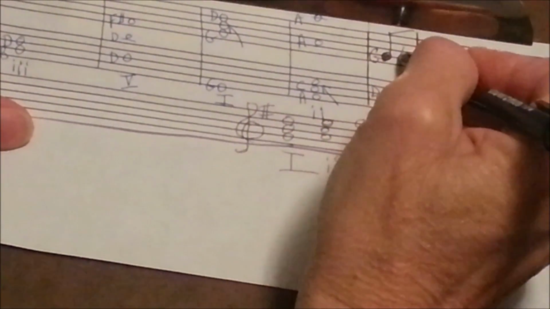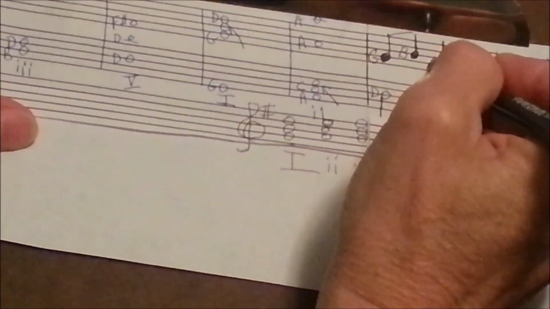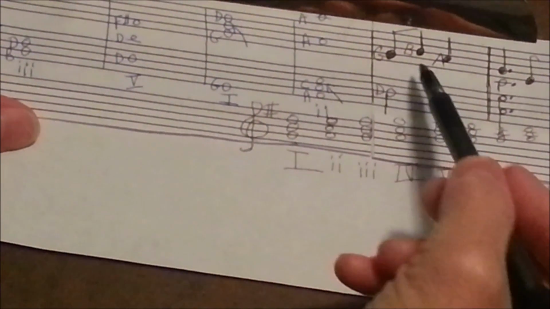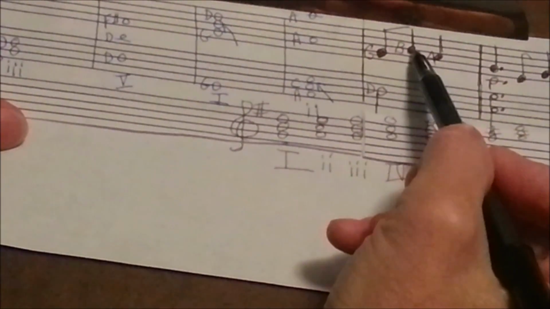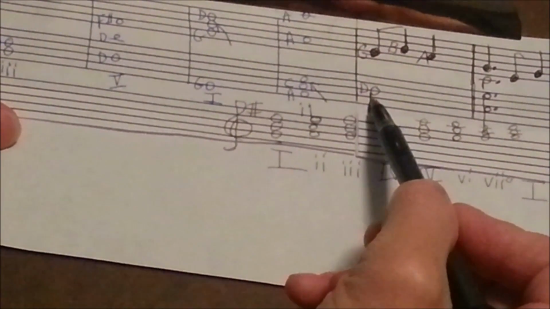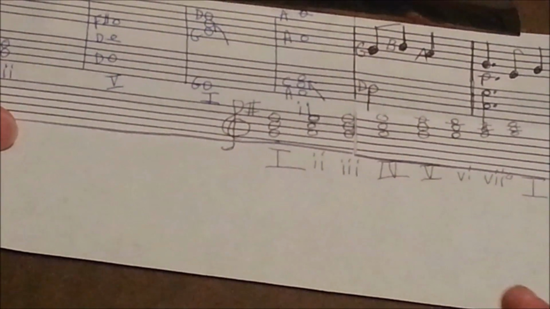So this note is B, and this one is A. So taking all of those into consideration, we have G and a B, sustained with the D, and then we have an A.